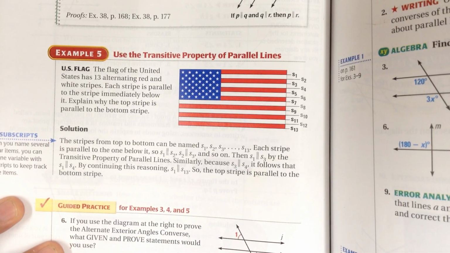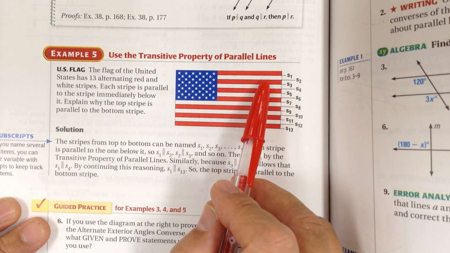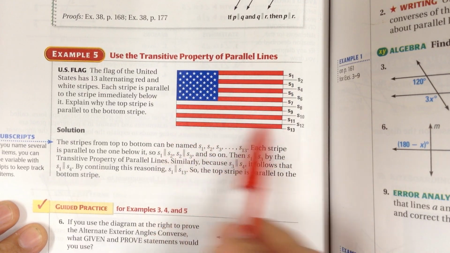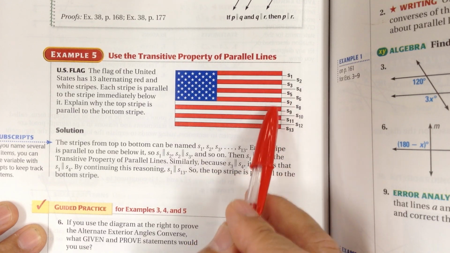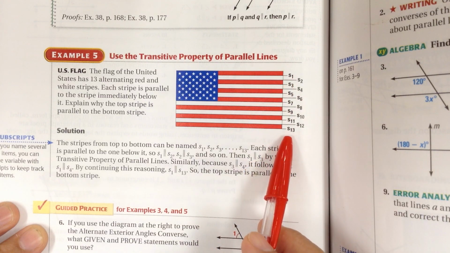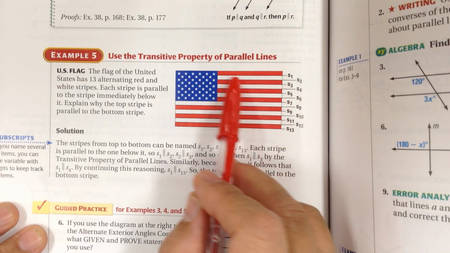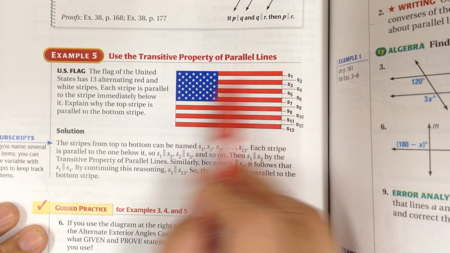And to apply that, if you look at the flag, you can see that the top strip is parallel to the bottom because S1 is parallel to S2, S2 is parallel to S3, S3 is parallel to S4, and so forth. Therefore, S1 is parallel to S13. So it means everything's all parallel. So again, if you have two lines parallel to a third line, then all of them will be parallel.